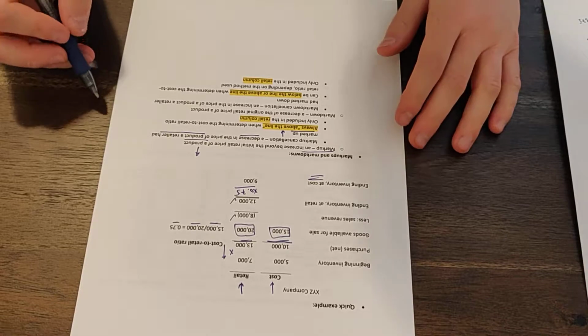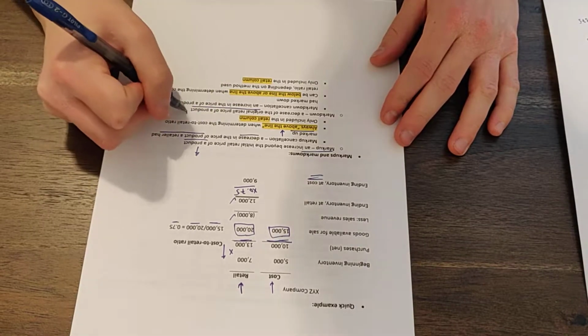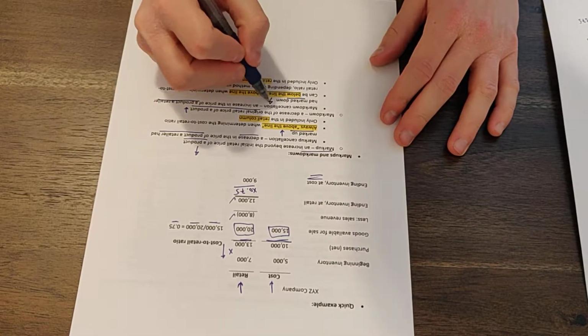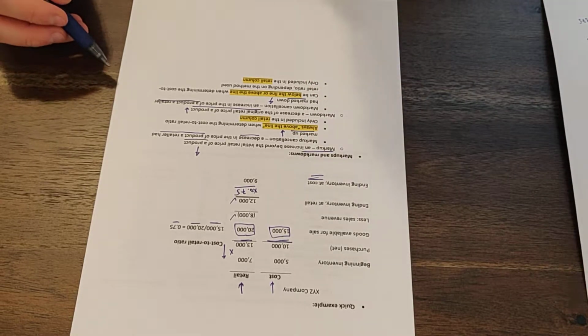We'll see how that works, okay? Markdown is a decrease of the original sales price, the retail price of the product. So again, that's a decrease. A markdown cancellation is an increase in the price of a product that a retailer had marked down. So that's an increase, which is a cancellation of the prior decrease, okay?